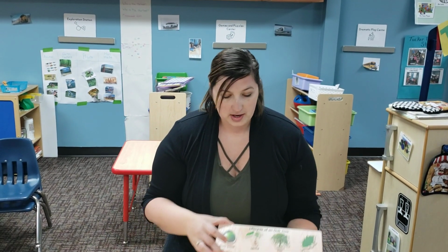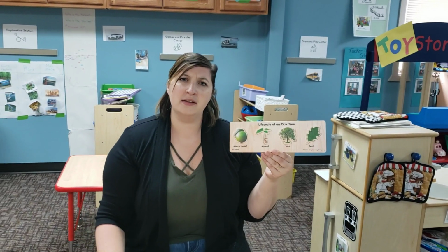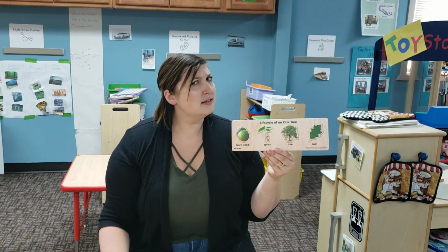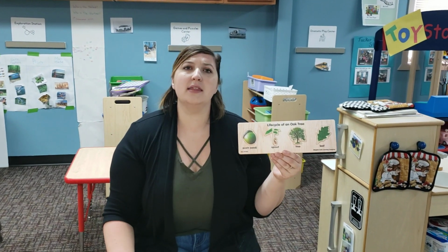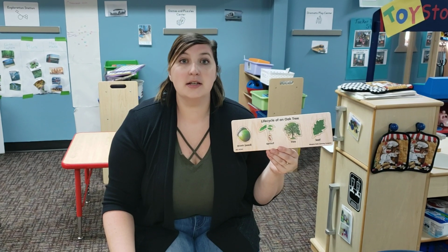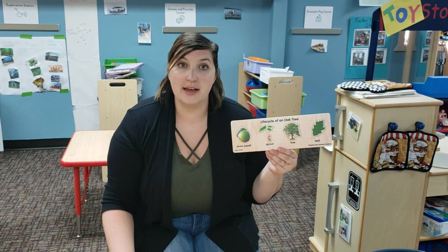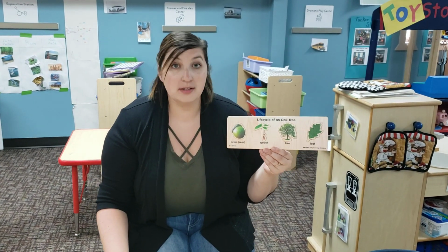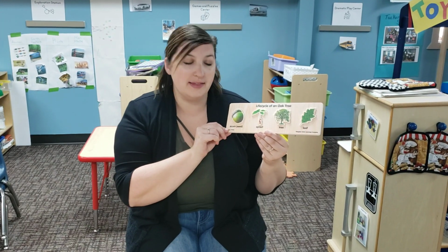But animals and people aren't the only thing that grows. We also have the life cycle of a tree. Is a tree a living thing? Yes? No? Well, let's think about it. Does a tree need sunlight to grow? Yes, it does. Does a tree need air? Yes, it does. Does a tree need water to live? Absolutely. So a tree is a living thing.